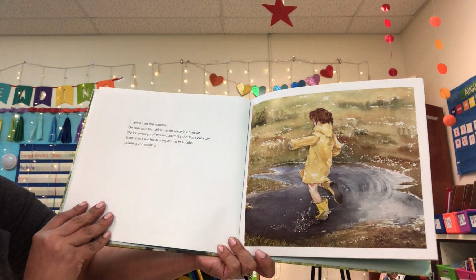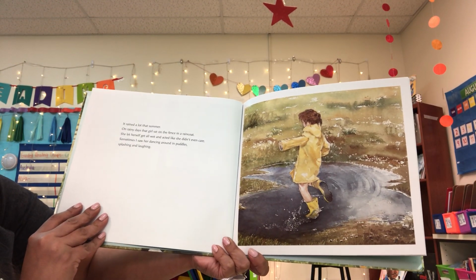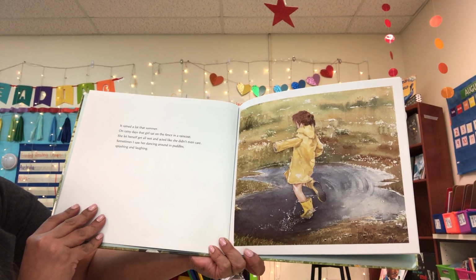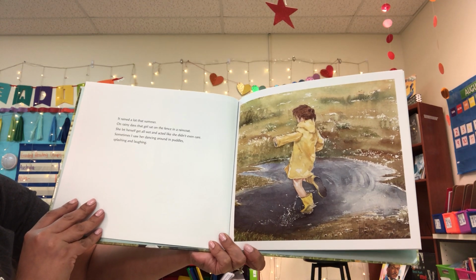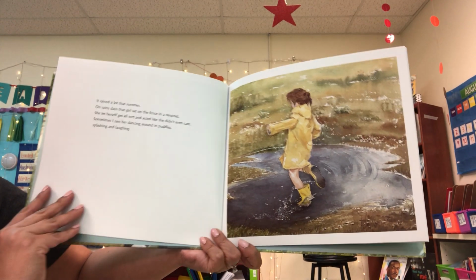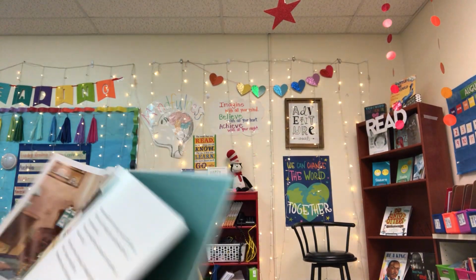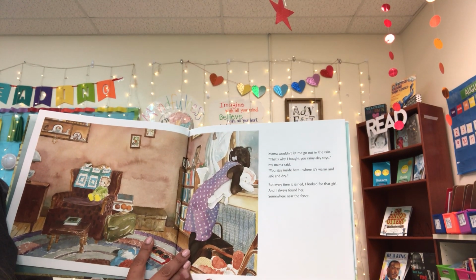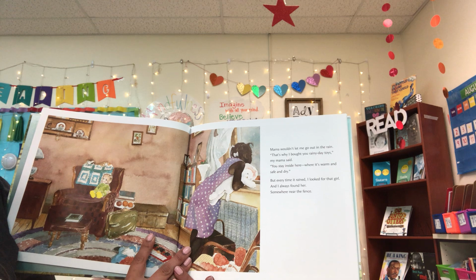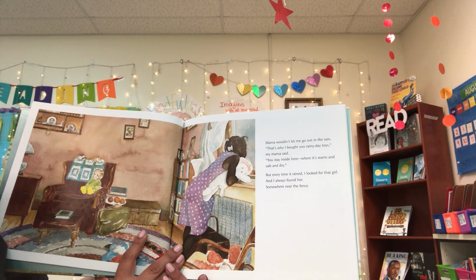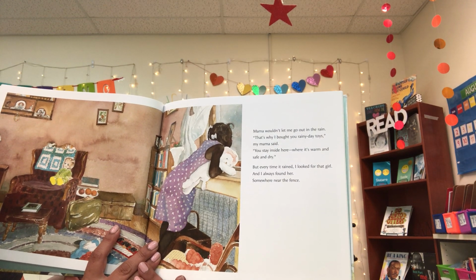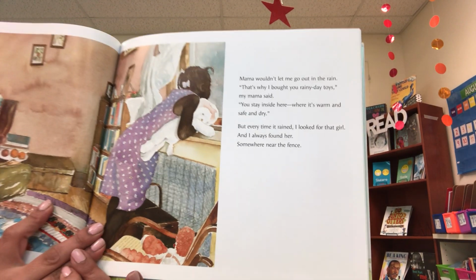It rained a lot that summer. On rainy days, that girl sat on the fence in a raincoat. She let herself get all wet and acted like she didn't even care. Sometimes I saw her dancing around in puddles, splashing and laughing. Mama wouldn't let me go out in the rain. That's why I bought you rainy day toys, my mama said. You stay inside here where it's warm and safe and dry. But every time it rained, I looked for that girl, and I always found her somewhere near that fence.